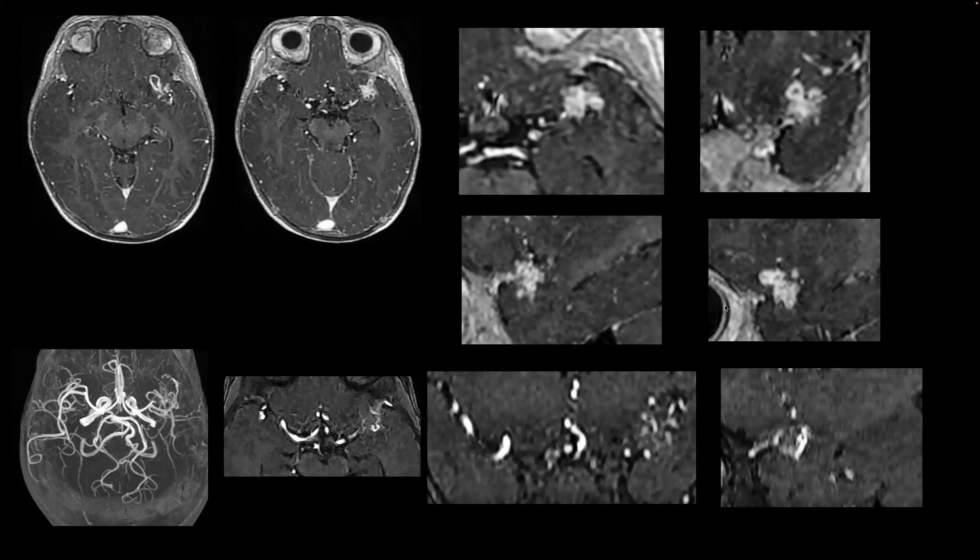Coronal sequence again, and in the sagittal and coronal sequences zoomed in pictures, you can appreciate the abnormality out there. On the angio, I think the distal branches of the MCA are displaced because of the lesion. But other than that, I cannot appreciate any other abnormalities on the contralateral side.